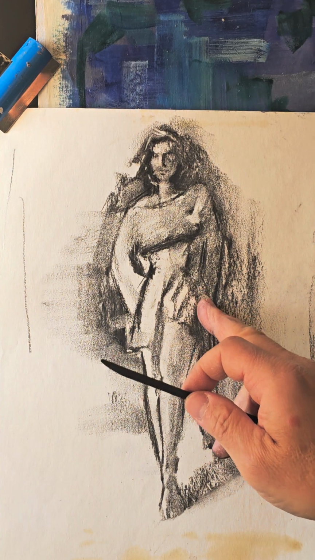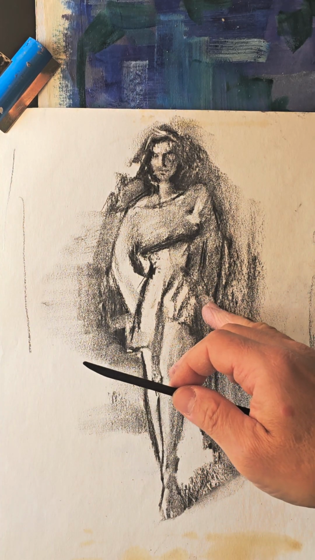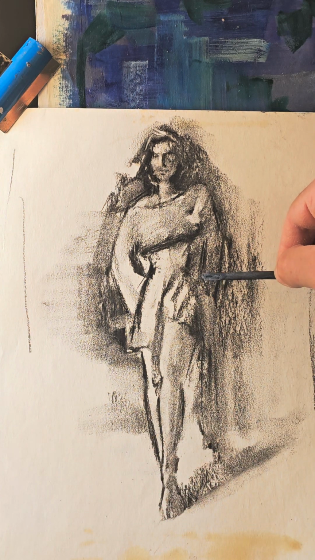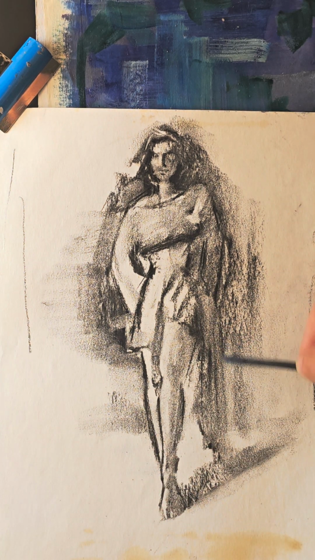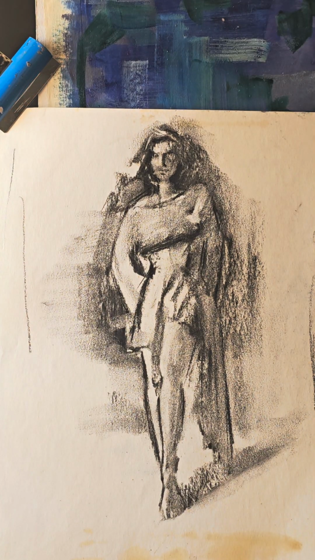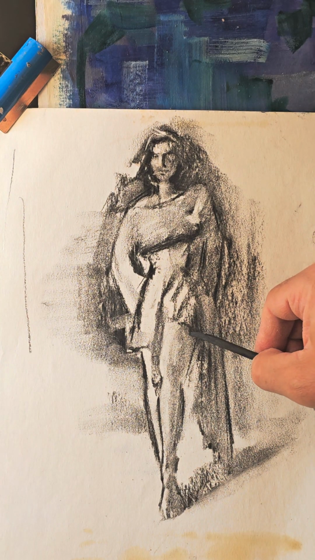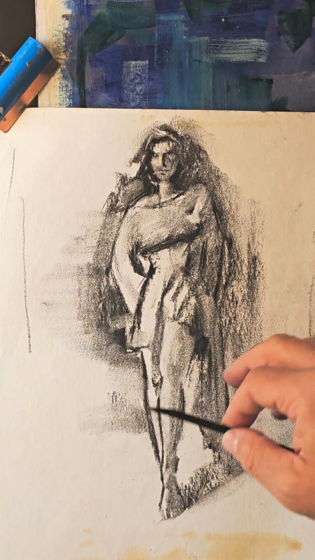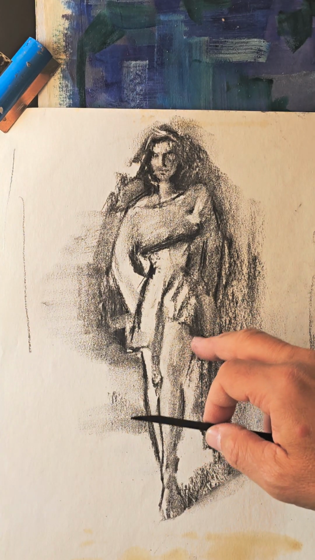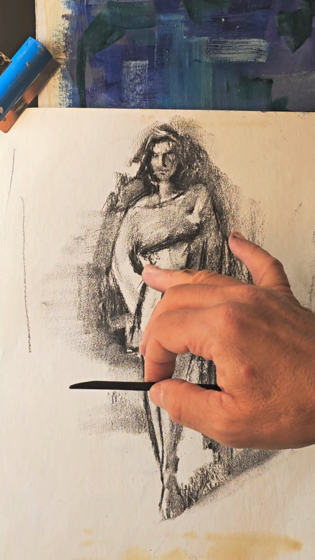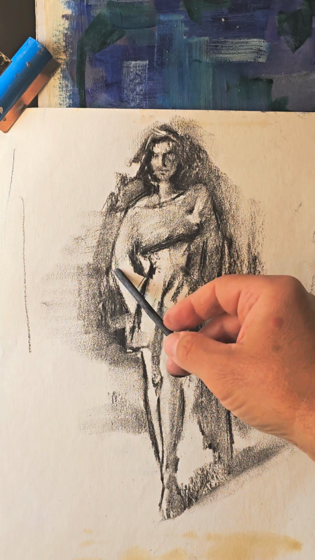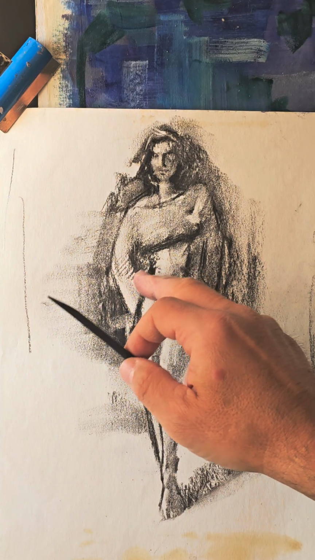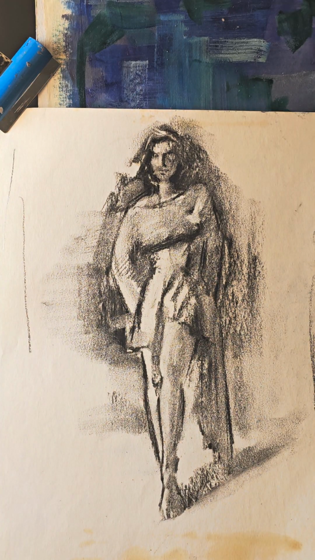And a little bit lighter here because this is where the drapery drops straight down, and a little bit darker where her upper dress connects with the thigh, but not too dark because I don't want to attract too much attention on this. And connect those dark areas here.